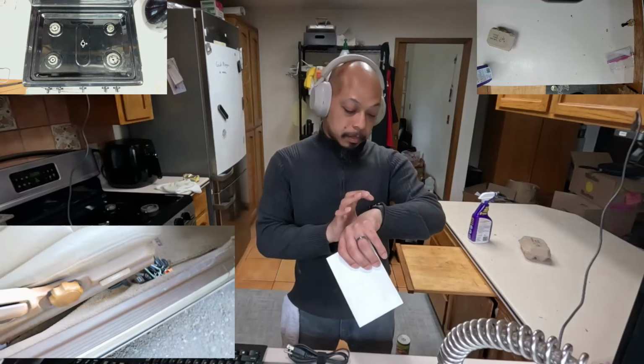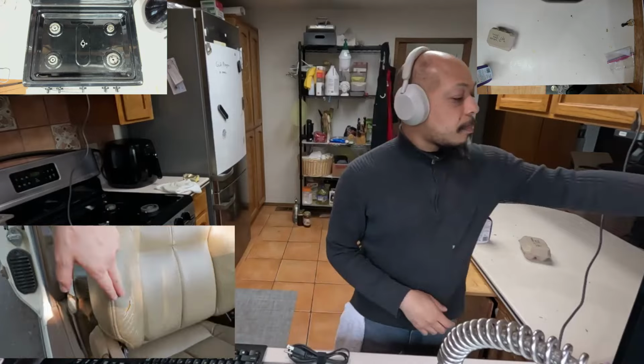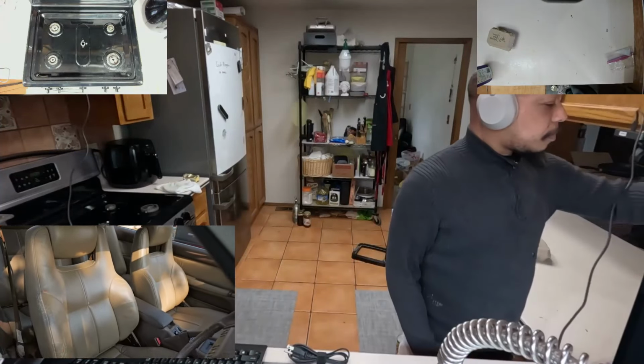Seats honestly not bad. They're leather seats. You can see there a little bit of cracking in the side bolster there. And a couple of tears right here and right here. Let me get out of the way of this giant door so that I can show you the seats.